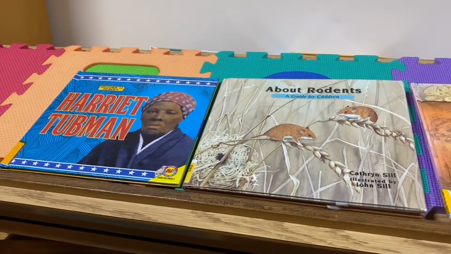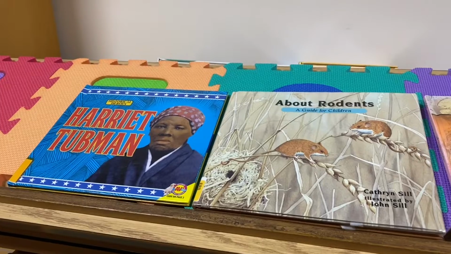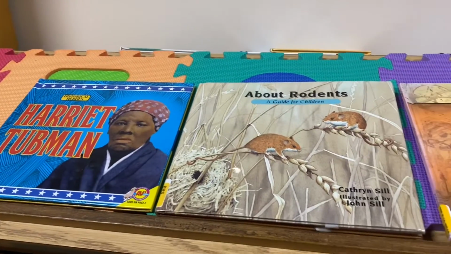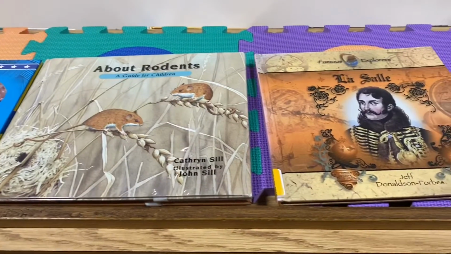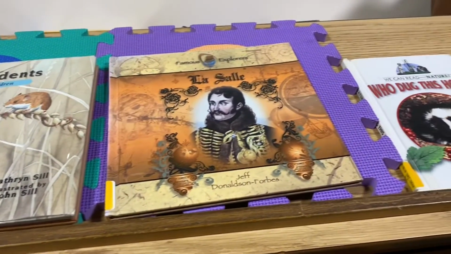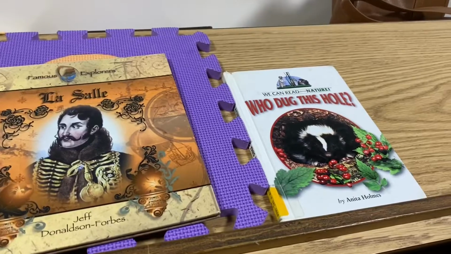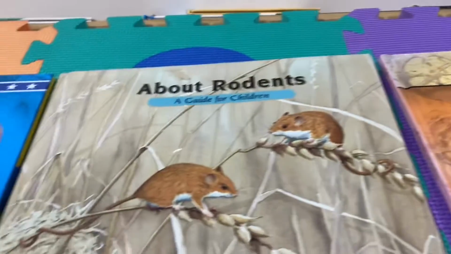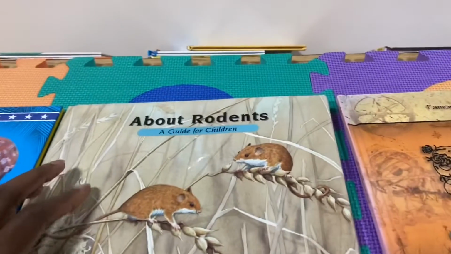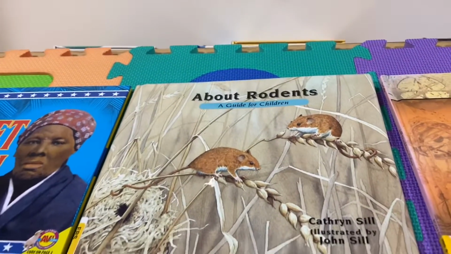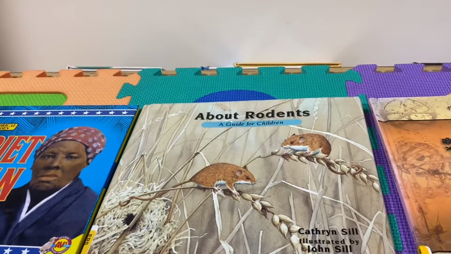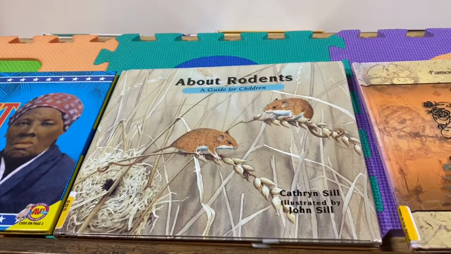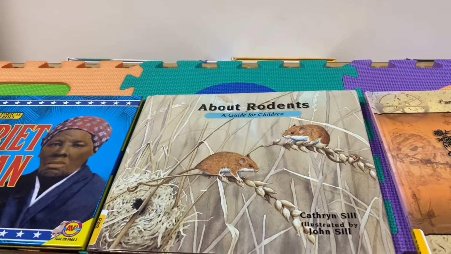All right, so now that we've selected a book, what is the next step? With the writing to respond process, we want to teach kids to know where to find important aspects of books. Let us suppose we're going to look at this book, About Rodents. The first thing you want to do is ask your child to find the title of the book. What is the title of this book? About Rodents: A Guide for Children.